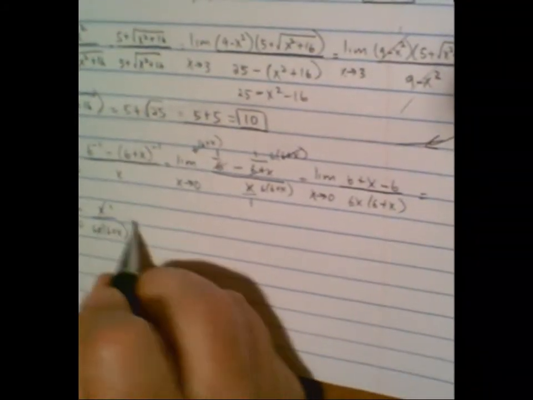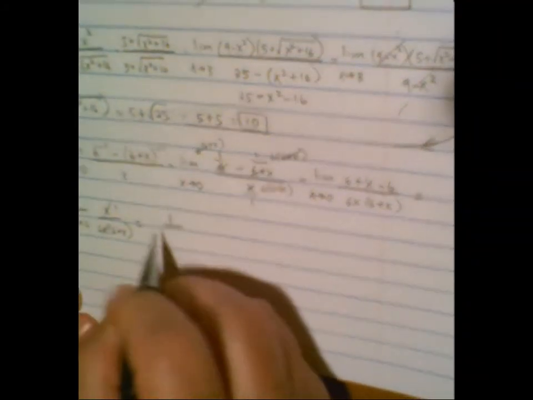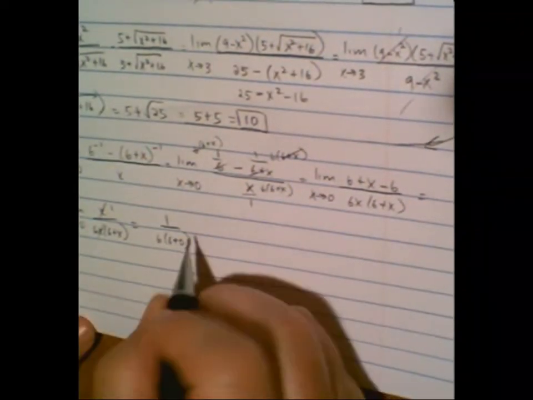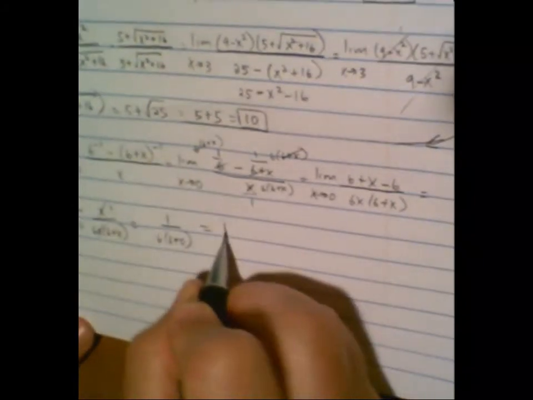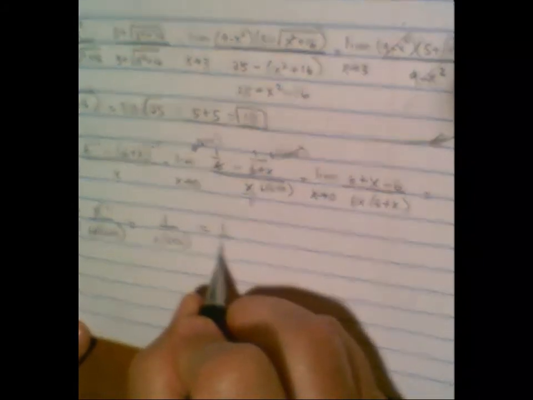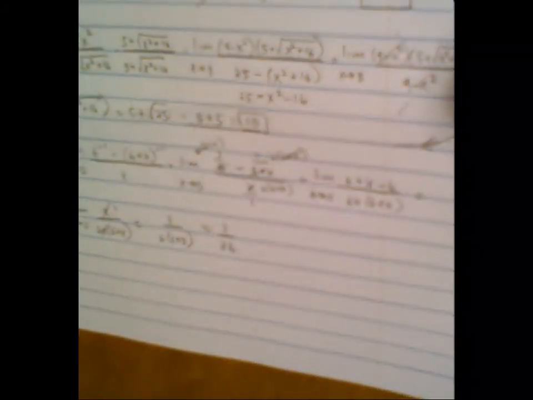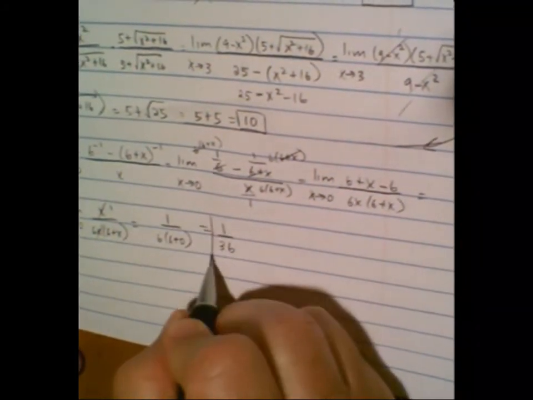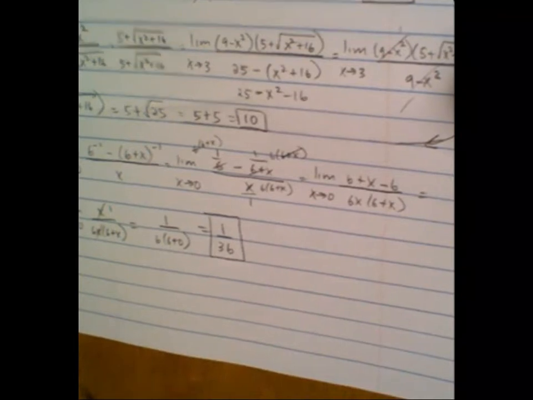We're left with a 1 up there. 1 over 6 times 6 plus 0. 1 over 6 times 6 is 1 over 36. Okay? That was the answer to number 16.